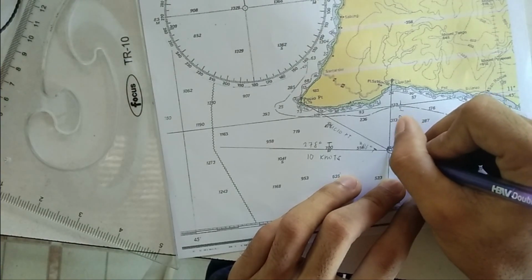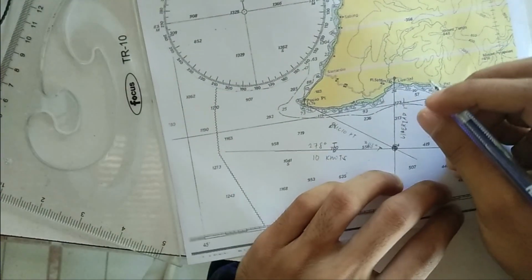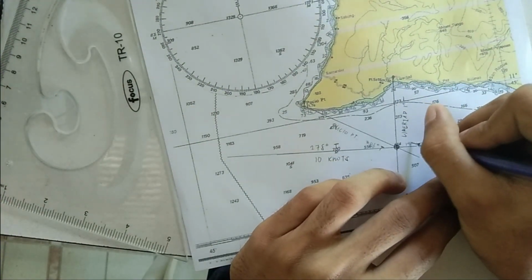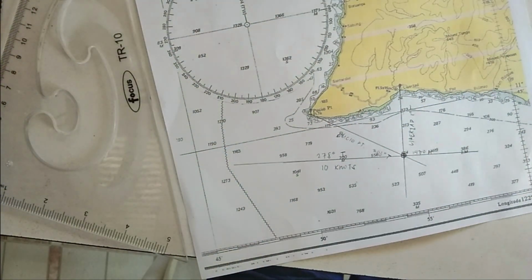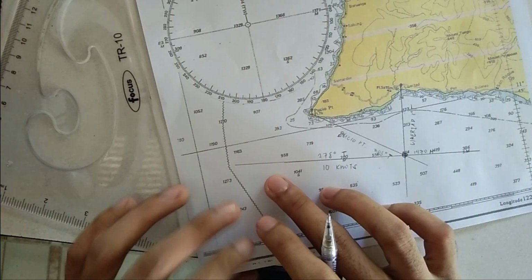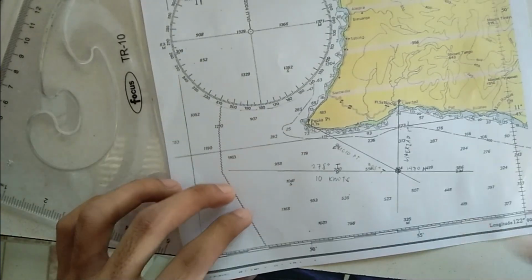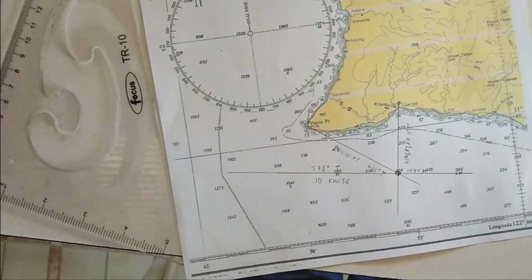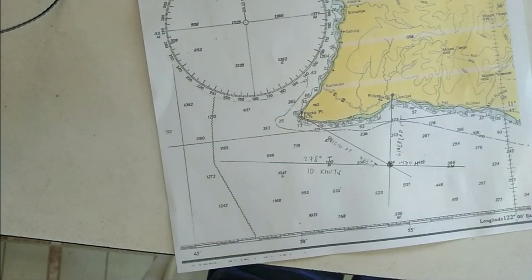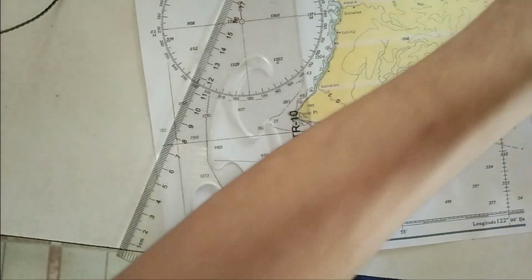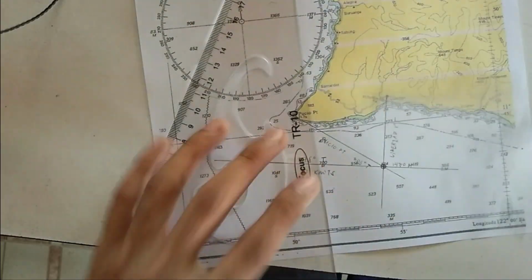So we have here a position at 1430, and then correctly plotted the course line at 278. This is our course line of 278 degrees at 1430. And then next we have to determine the coordinates of the fixed position at 1430. So this is our fixed position. So we have to get the longitude and the latitude of that fixed position at 1430.